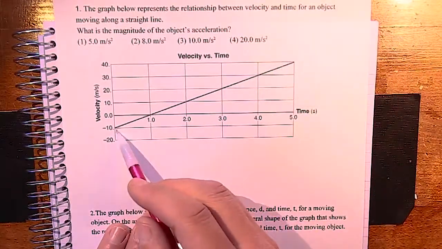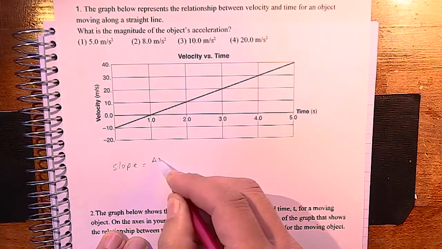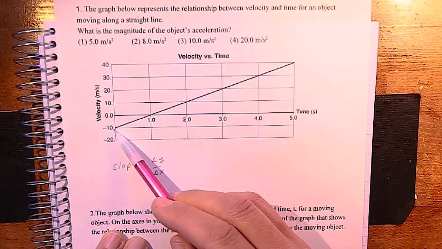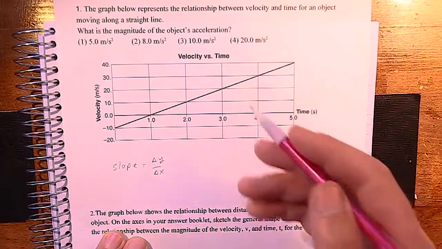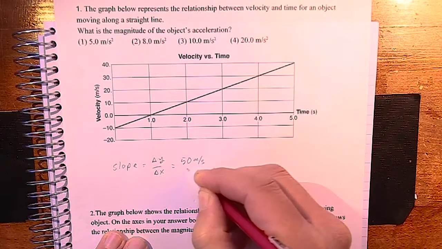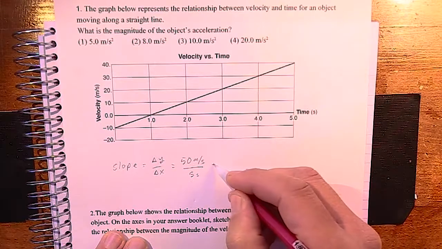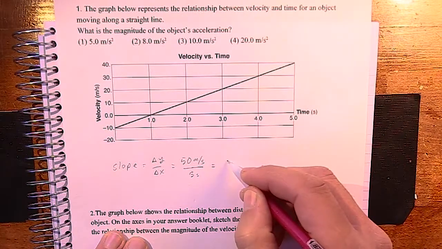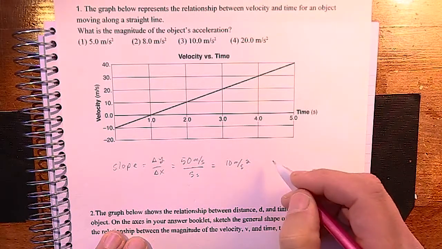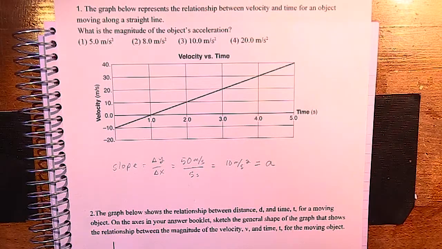So if we try to find the slope, we can say that slope is equal to change in y over change in x. What's the change from -10 to 40? And that would be 50 meters per second. And the time from 0 to 5 would be 5 seconds. So the slope is 10 meters per second squared. And that, because it's the slope, is also the acceleration.